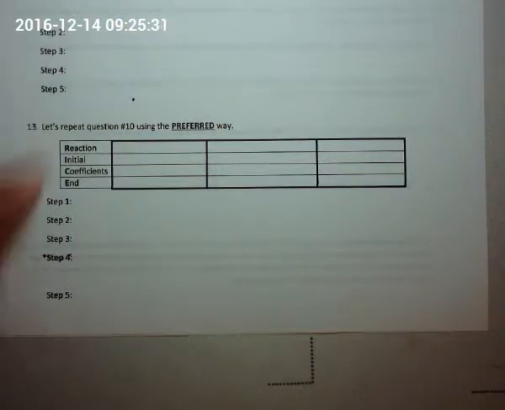All right. For now, RICE stands for reaction, initial, coefficients, end. Later on, when we get to equilibrium, we're going to change what that acronym stands for. When we get to equilibrium, it'll stand for reaction, initial, change, and equilibrium. But it's still the same relative idea.